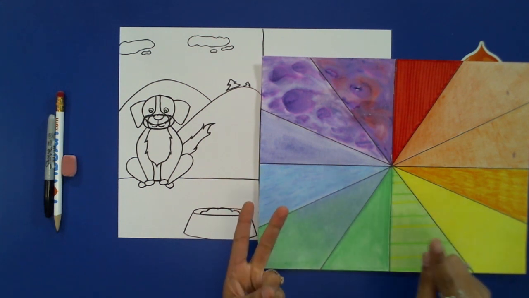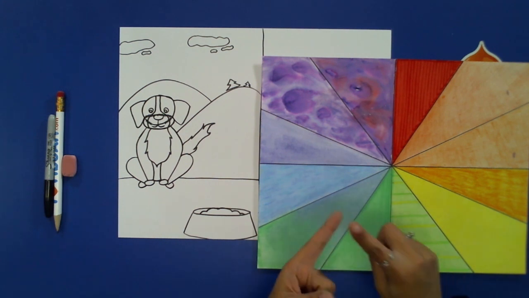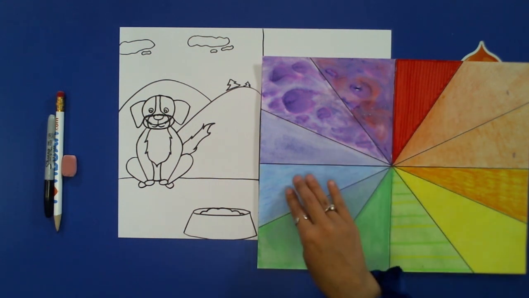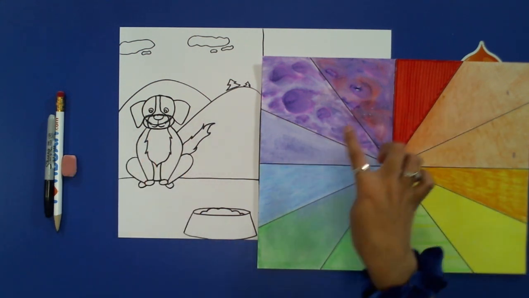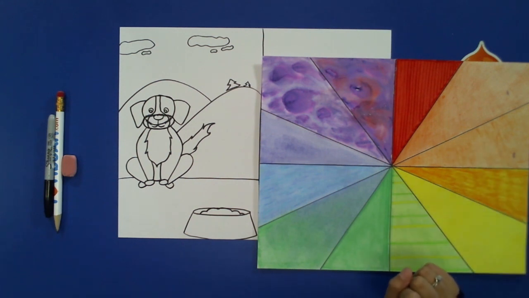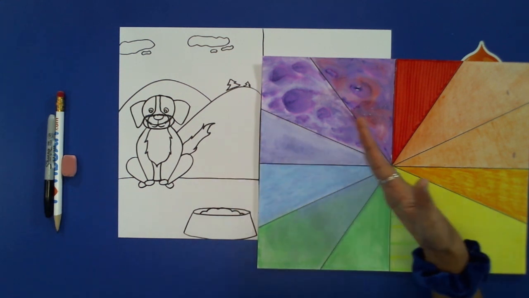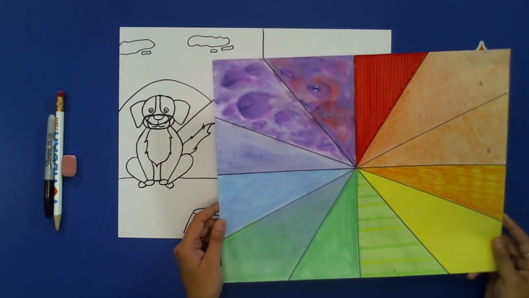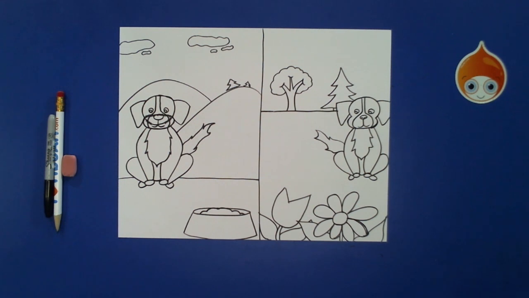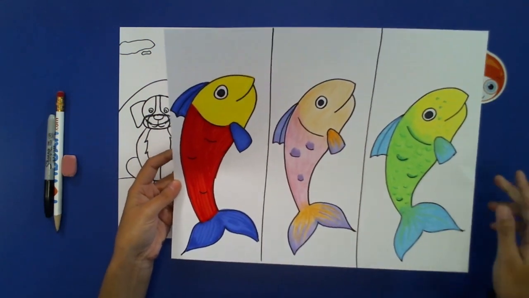So we've learned about complementary color schemes. We learned about analogous color schemes, warm and cool colors. We learned about triadic, which is 3 colors equally spaced on the color wheel. We learned about tetradic, which is 4 colors equally spaced on the color wheel. And then we also learned about monochromatic, which is 1 color and using all the different shades of that 1 color.